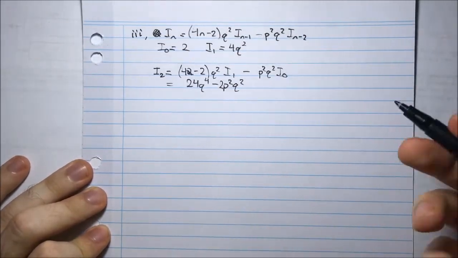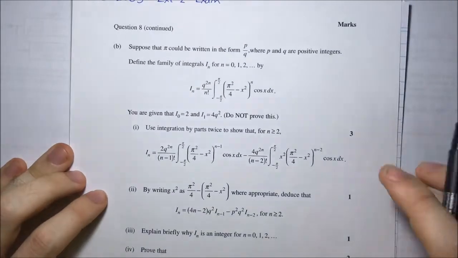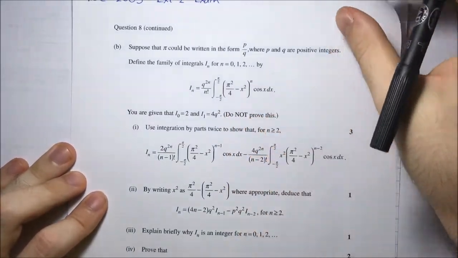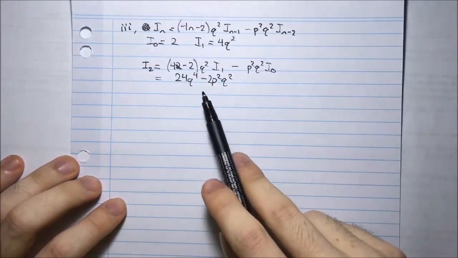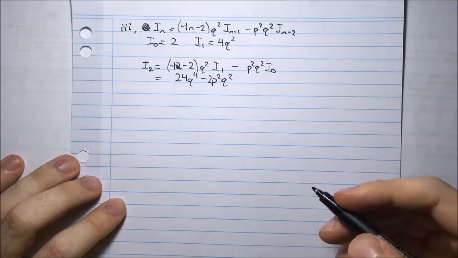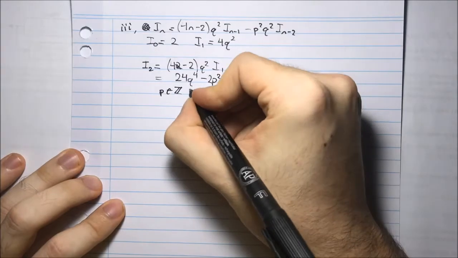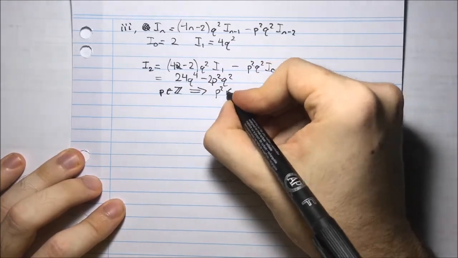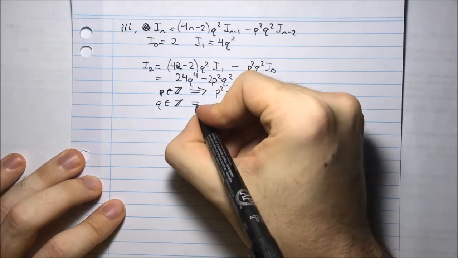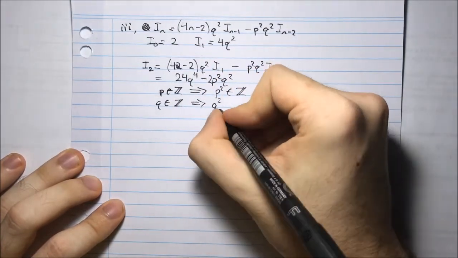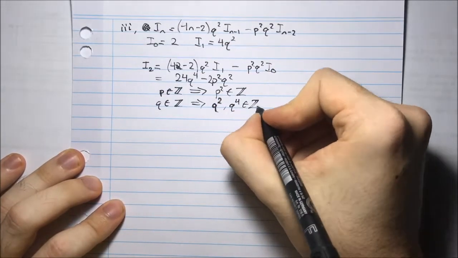Okay, so is this an integer? Well, in the question we were told that pi can be written in the form p on q, where p and q are integers. So if p is an integer, then p squared is an integer, and any integer power of p is an integer. So p being an integer means that p squared is an integer. And similarly with q being an integer, that means that q squared and q to the 4 are integers.